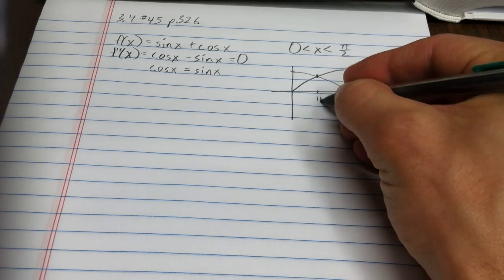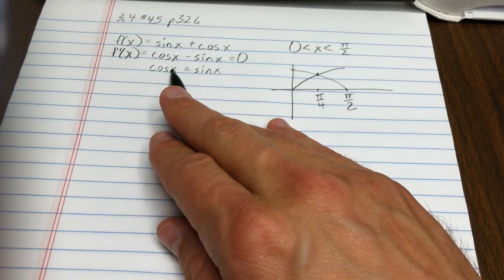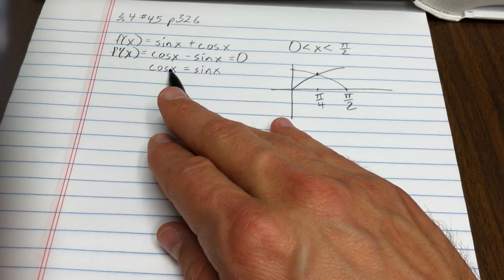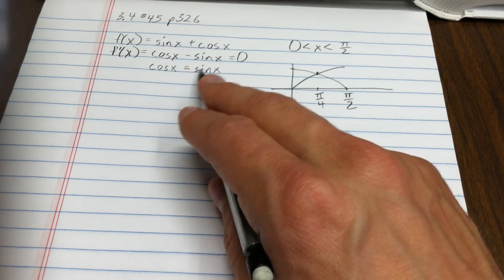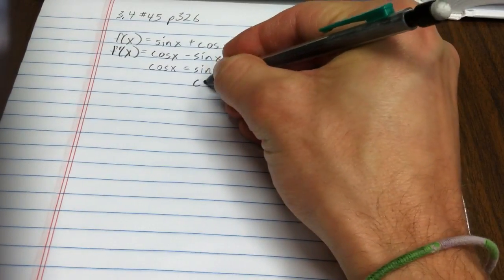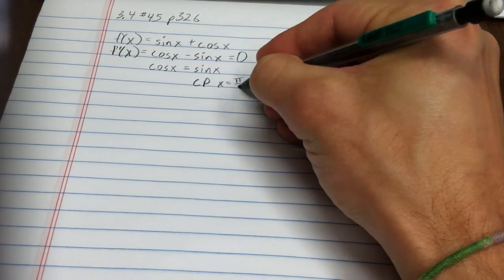So that would be at pi fourths. Remember that cosine of pi fourths is root 2 over 2, and sine of pi fourths is root 2 over 2. So the critical value, or critical point, is x equals pi fourths.